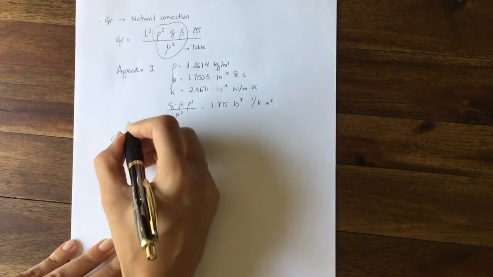If you take a look at the correlation that we need in the case of a plane with natural convection, this correlation includes not the Grashof number, but the Rayleigh number. And this Rayleigh number depends on the Grashof number times the Prandtl number. The Grashof number we know here. Let's determine the Prandtl number.